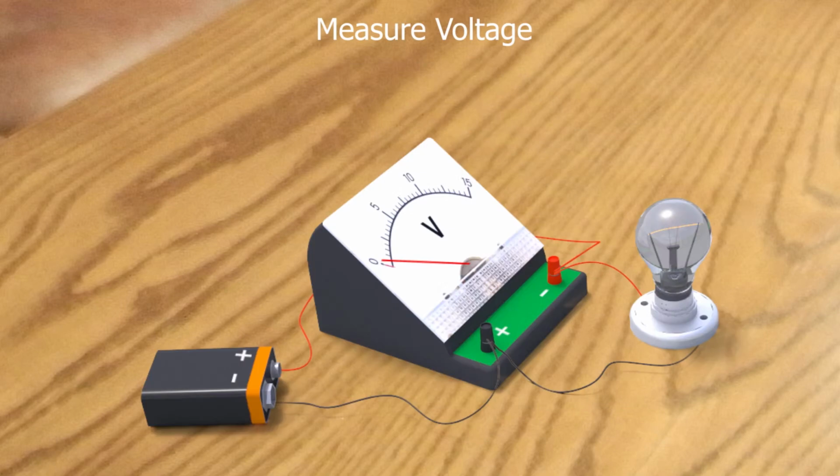How to measure voltage? The instrument used to measure voltage, potential difference or electromotive force is called a voltmeter. Steps for voltage measurement: connect a small light bulb to a dry cell. A voltmeter is wired in parallel with the light bulb to measure voltage across the light bulb. Connect the positive terminal of the voltmeter to the positive terminal of a dry cell, and connect the negative terminal of the voltmeter to the negative terminal of a dry cell.